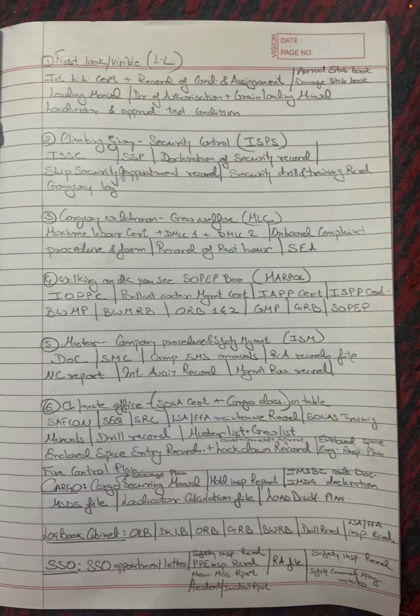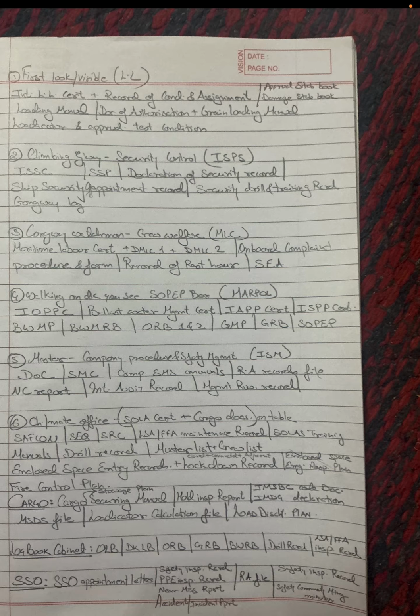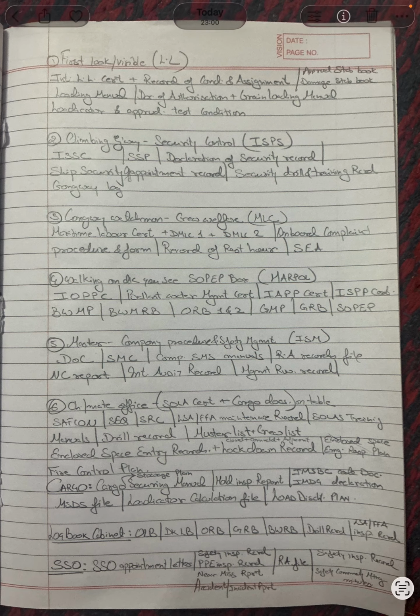So today we will be discussing how to remember the certificates and documents which are associated with the chief officer, which you check while you are taking over. First of all, as a chief officer, prior to joining, you are walking towards the vessel. What do you see? You see the load line of the vessel.